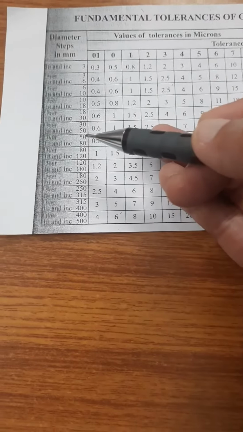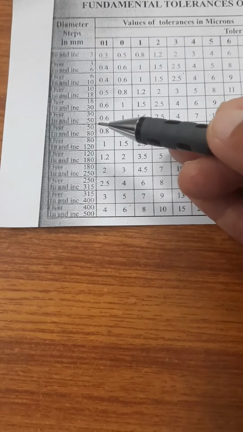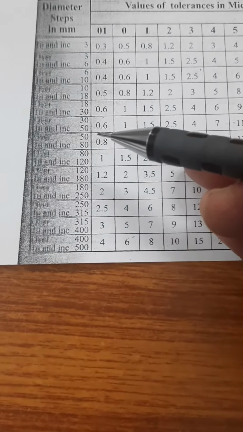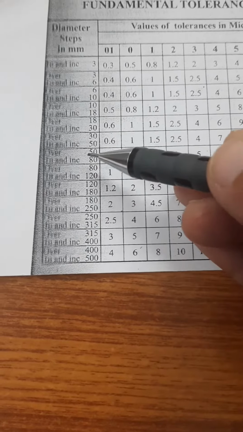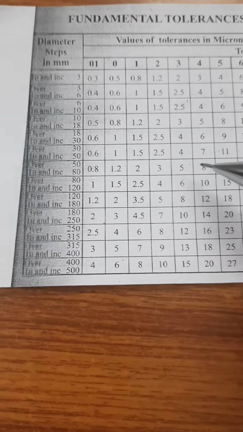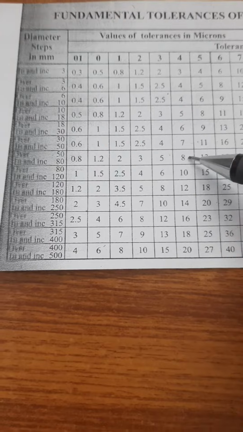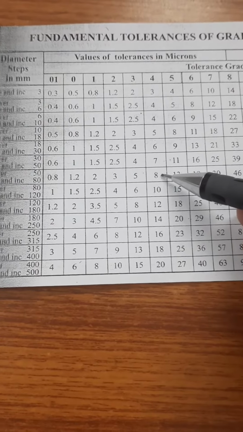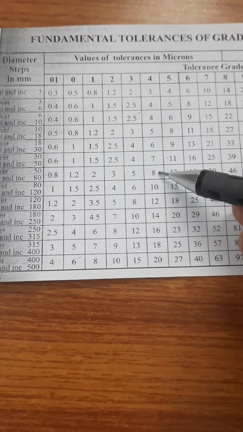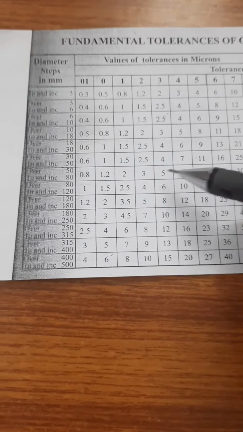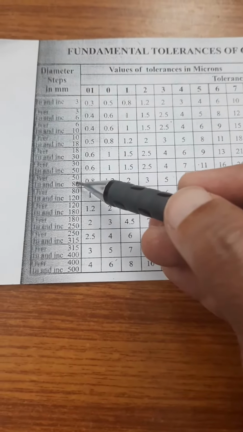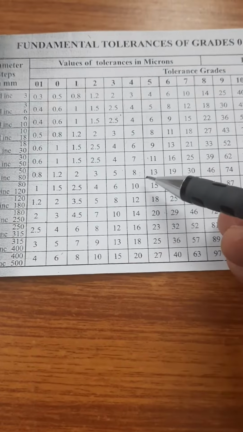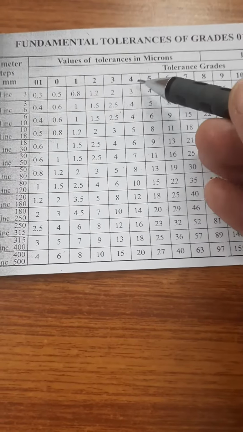the nominal size of the pistons is 75. So for a size of 75, for an IT grade of 4, the tolerance is 0.008 or 8 micron. So the pistons have a nominal size of 75 and are finished with an IT grade of 4.